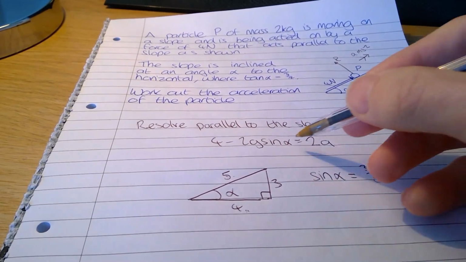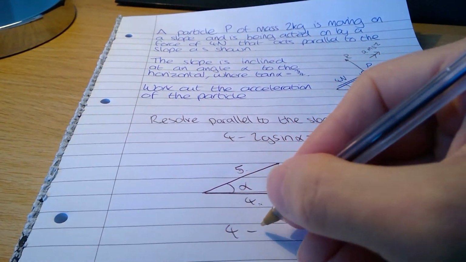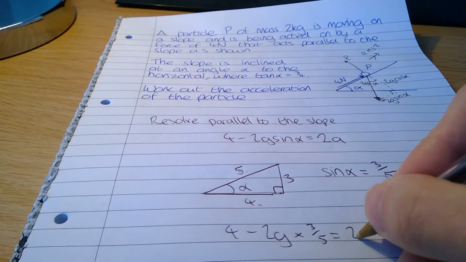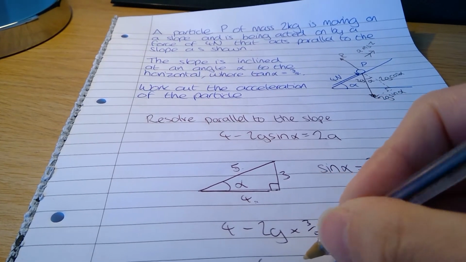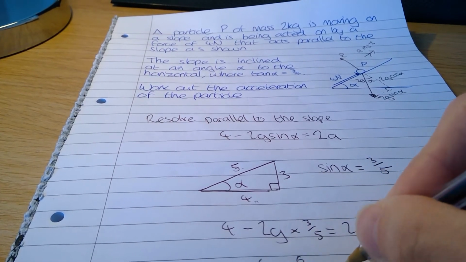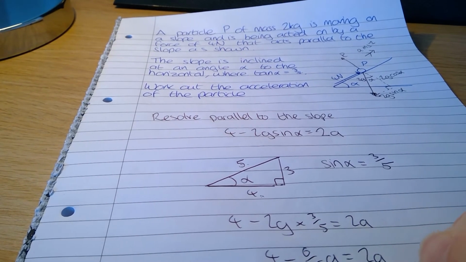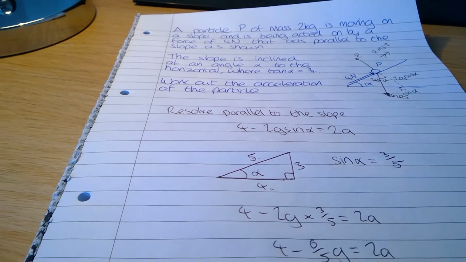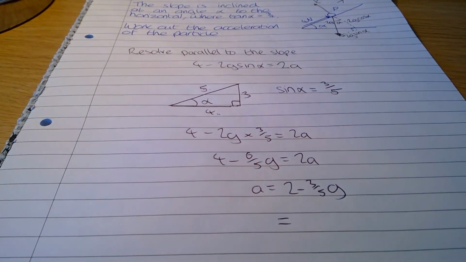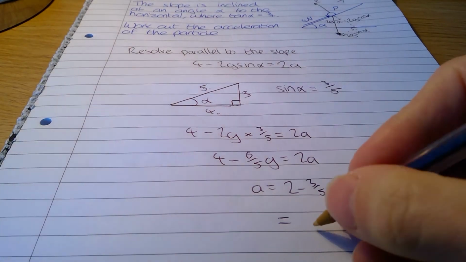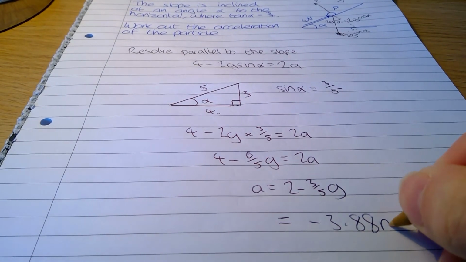And then we can substitute that into the equation we just wrote down. So 4 take 2g times 3/5 is equal to 2a. So 4 take 6/5 g is equal to 2a. So a is 2 subtract 3/5 g. And I suppose we ought to substitute in g to be 9.8 to then get some kind of approximation to that. So we're going to do 2 take 3/5 times 9.8. And we get a minus, so we get minus 3.88 meters per second squared.